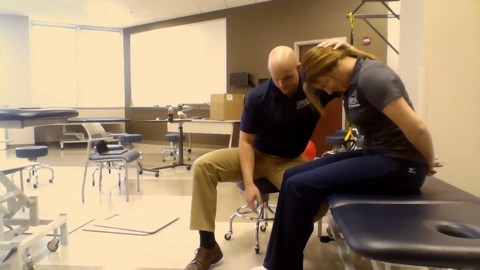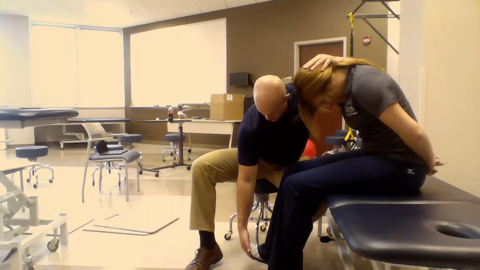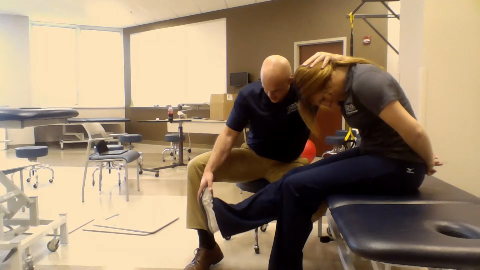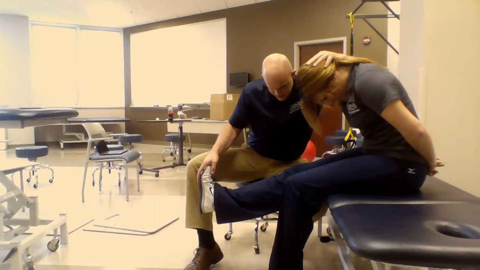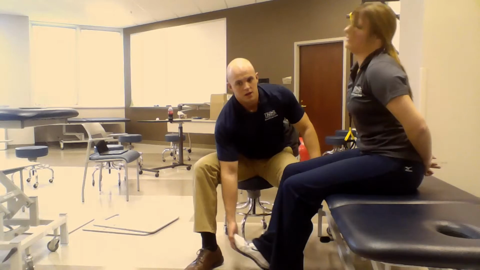Number 6, the slump test for neurological dysfunction or tension. Go ahead and slump. Go ahead and straighten your knee for me. Any pain with this? Yes. Okay, go ahead and look up. Did the pain go away? Yes. A test is considered positive if the patient is unable to fully extend the knee due to pain, and the pain goes away when they relax, sit up and look up.